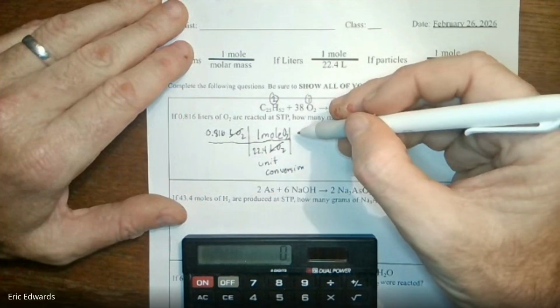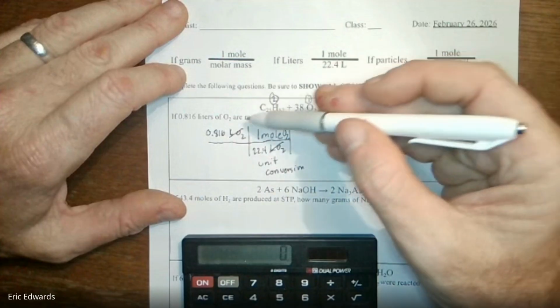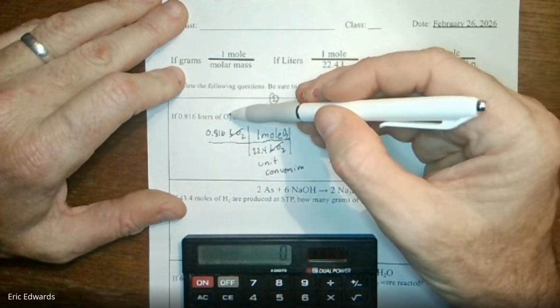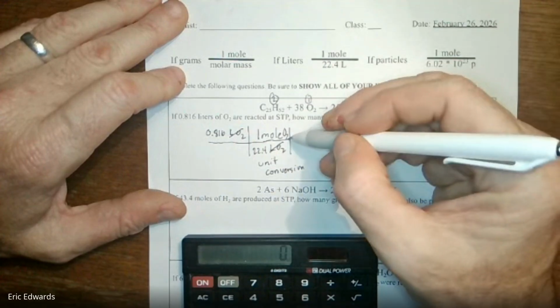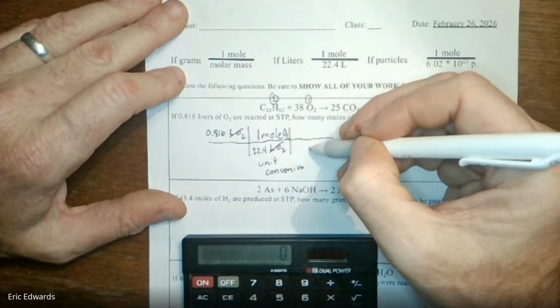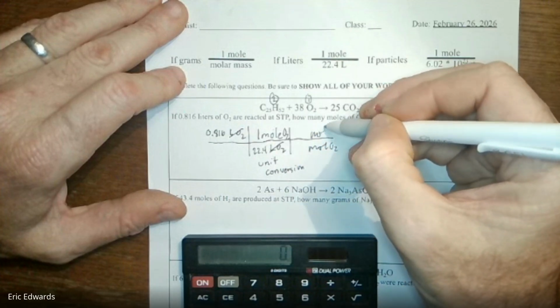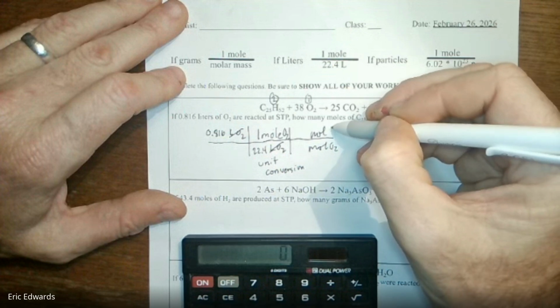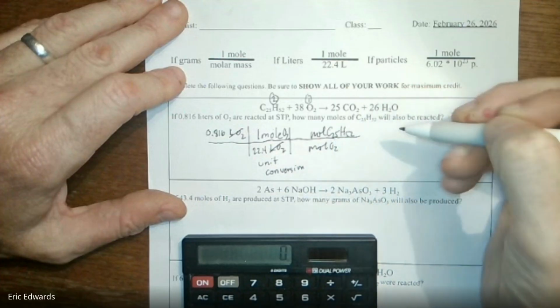Now, my next question is, are there two different compounds in the problem? Well, I start with O2, and I'm going to end with this hydrocarbon. So yes, that is the case. So I'm going to take it from mole O2 to mole C25H52. Okay?